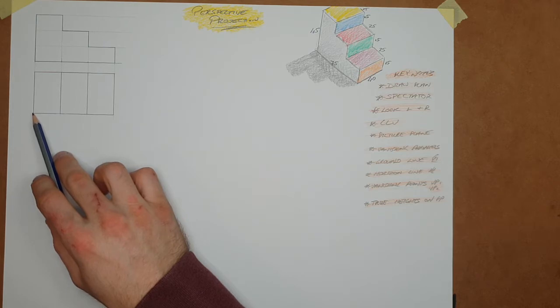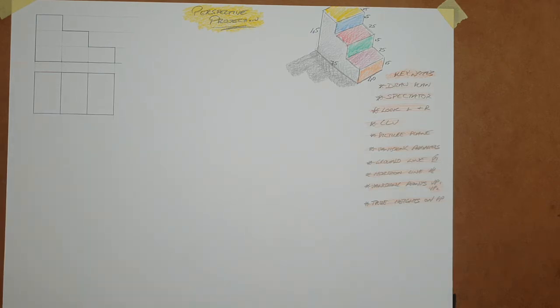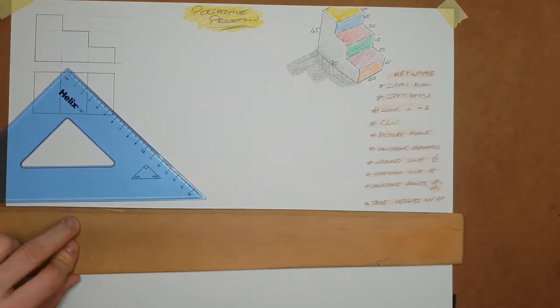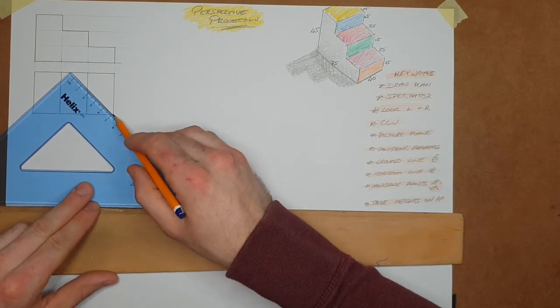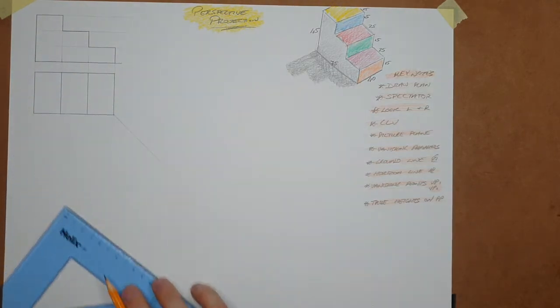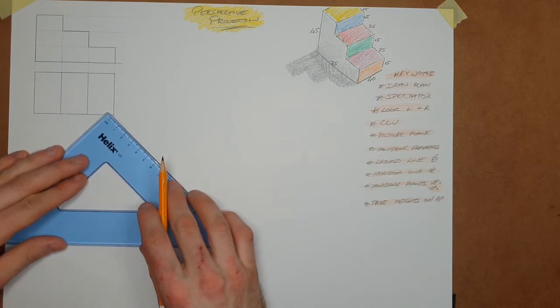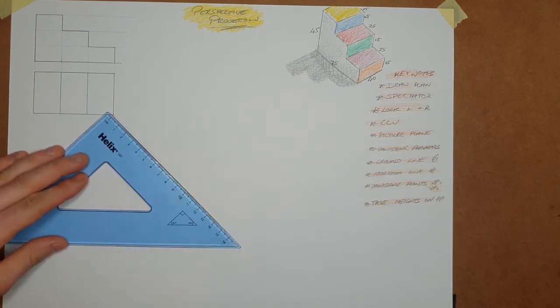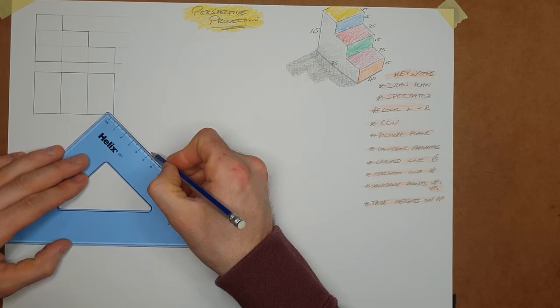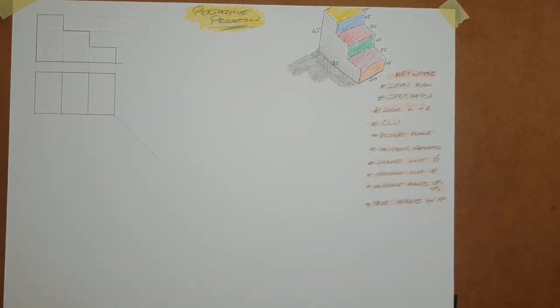Now, to find the spectator, we're going to take an angle of 45 degrees, and we're going to measure down along there by 50 millimeters and mark that as the spectator.